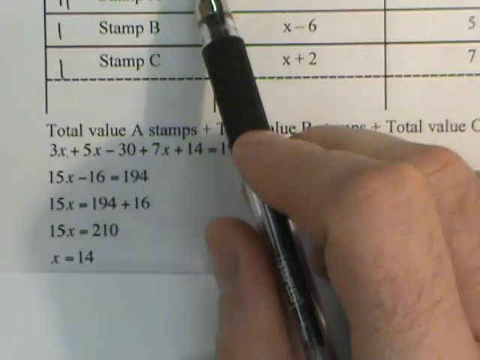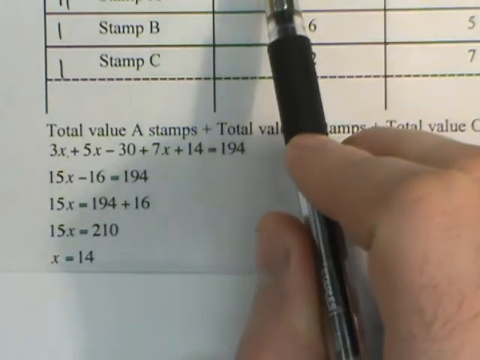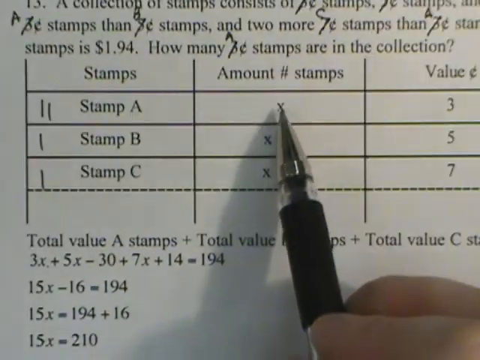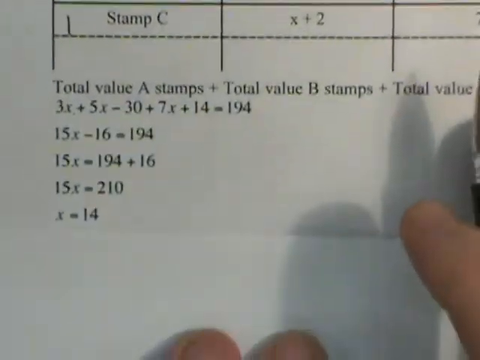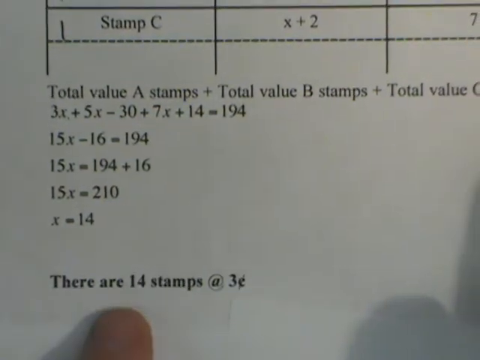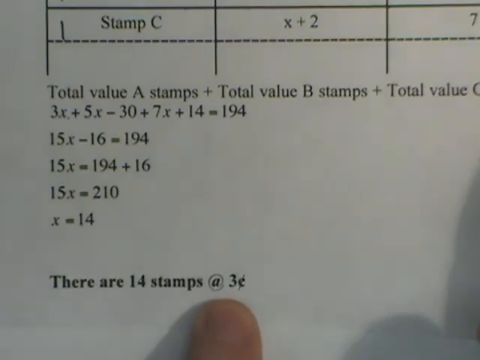The question said, how many A stamps are there, or 3-cent stamps? And so my answer comes back up here. It's whatever X is, which happens to be the solution to this equation. And so my answer is there are 14 stamps at 3 cents.